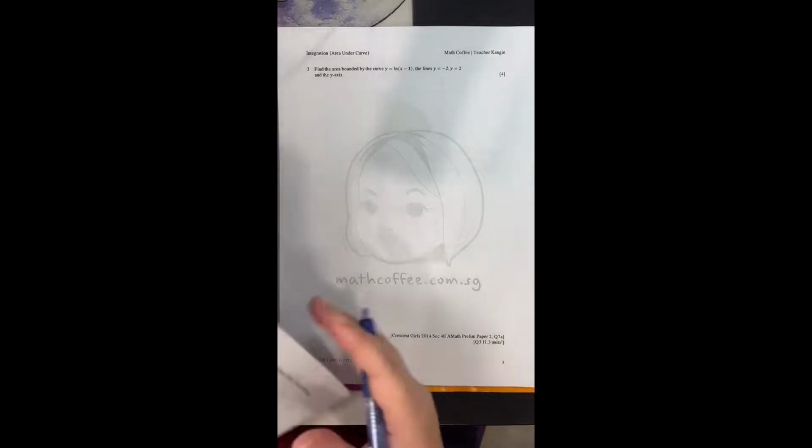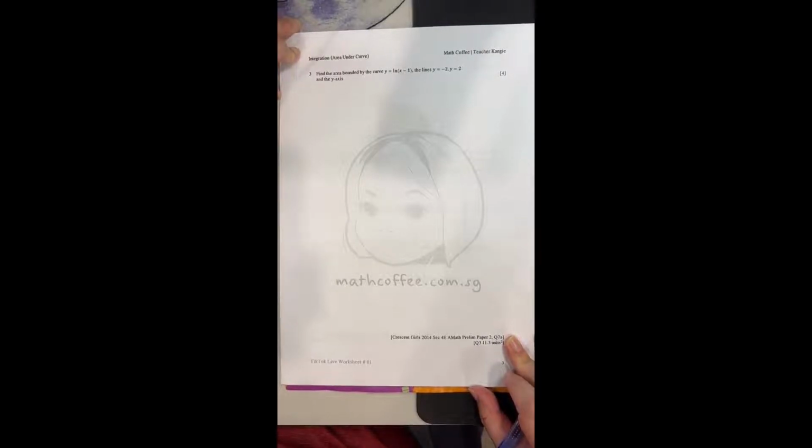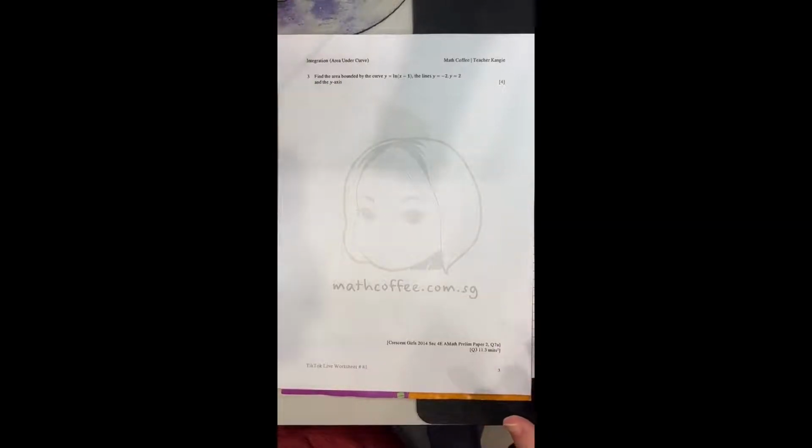Okay, let's move on to question number 3. Why do they use A-level standard questions for O-level? Who says this is A-level standard? This is O-level. This is O-level standard. This is a Sec 4 prelim paper, a school prelim paper. So it is not A-level standard. Okay, let's move on.